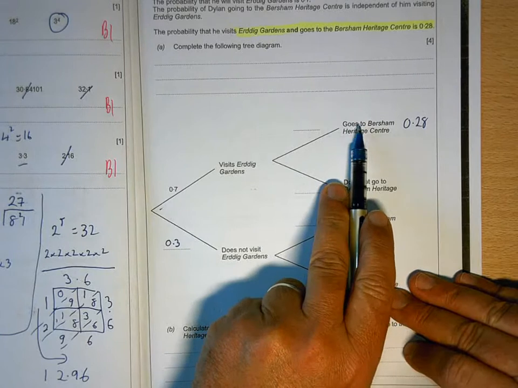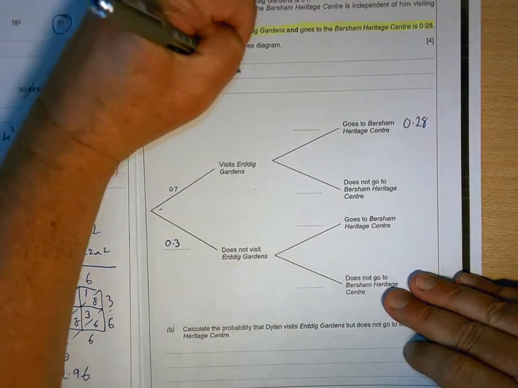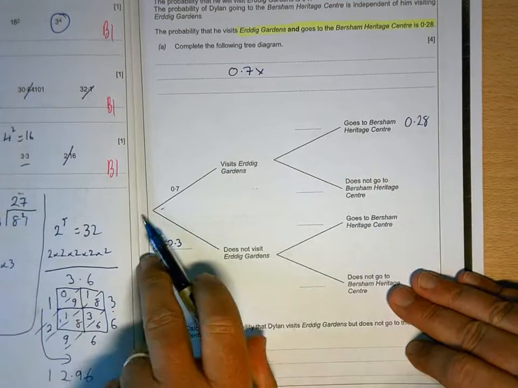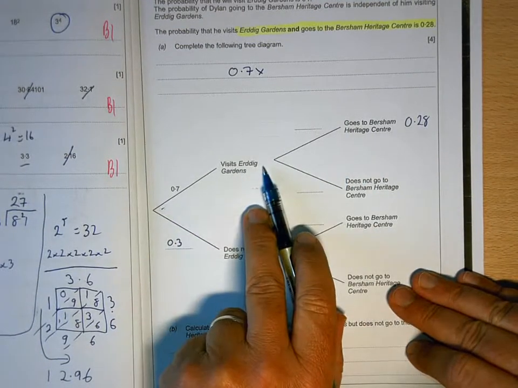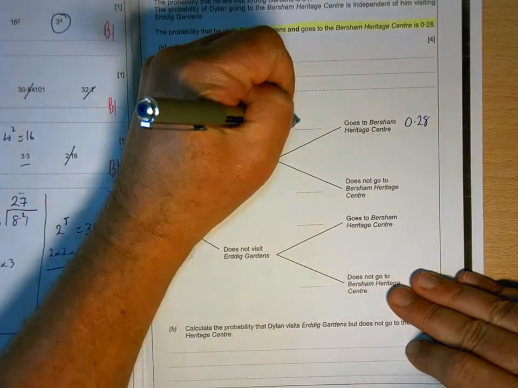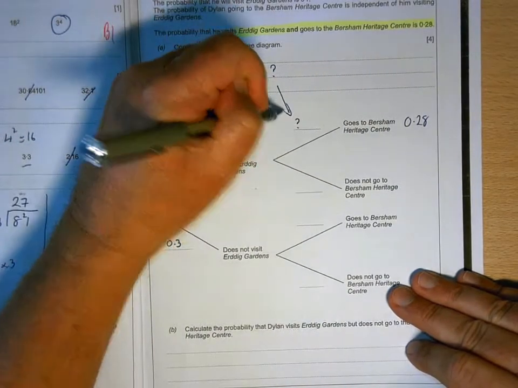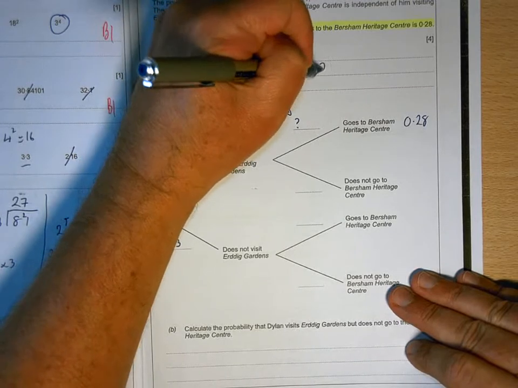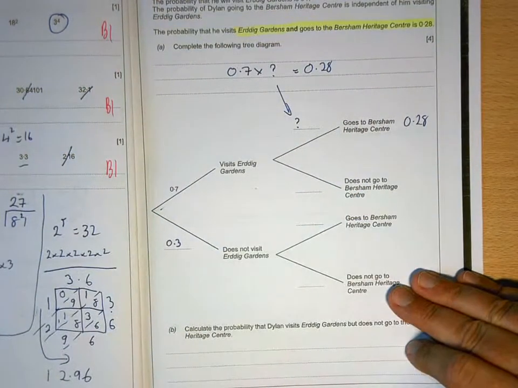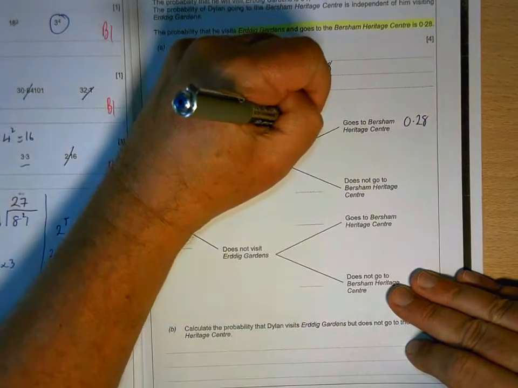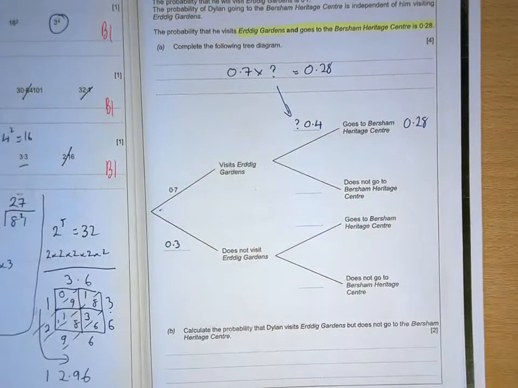And the rule that you need to remember when moving in that direction along a probability tree is you multiply the probabilities. So 0.7 times whatever's going to go there must equal 0.28. So 4 7s are 28, so hopefully you will quickly see that that is 0.4.